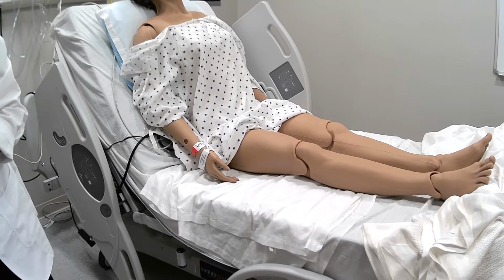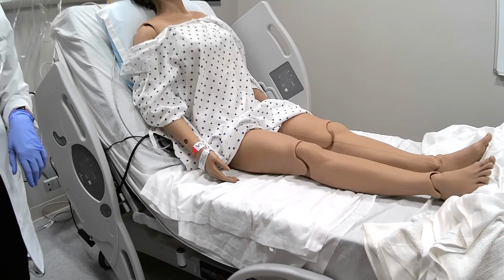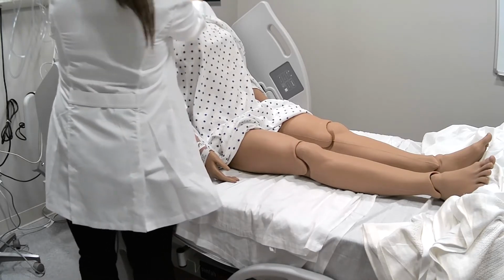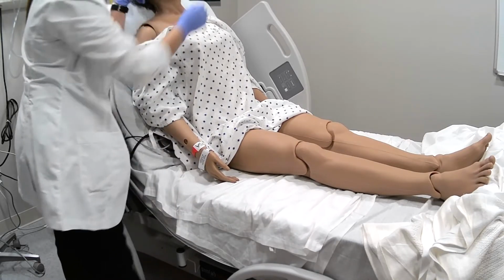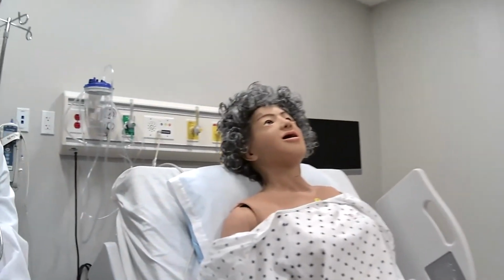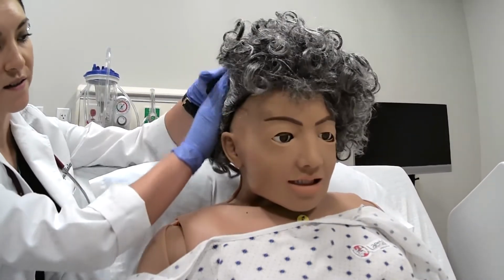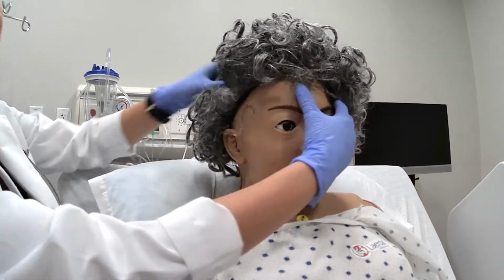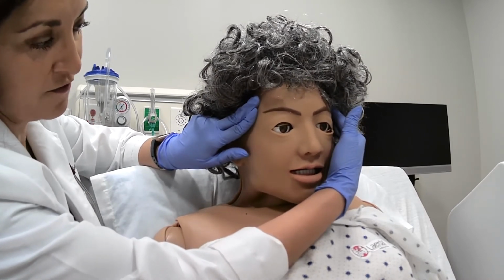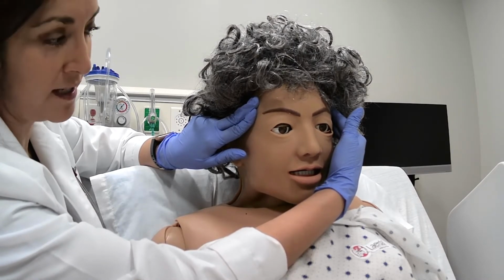All right, so Miss Bloom, I am going to palpate your arteries, okay? So I'm just going to come here to your face, and I'm going to start at the temporal arteries. Okay, so the temporal arteries are going to be right here. So this is where you will feel your temporal pulse, okay? So you will feel that beat, okay? It should be equal bilaterally. It should be even.